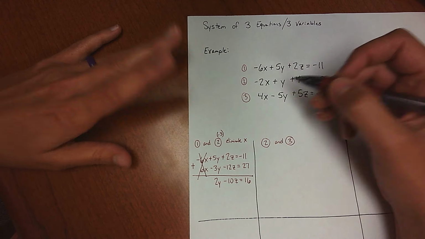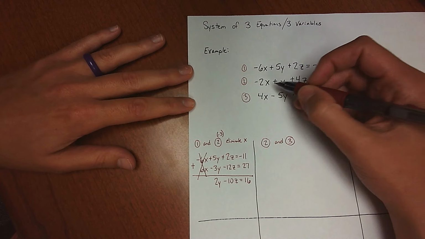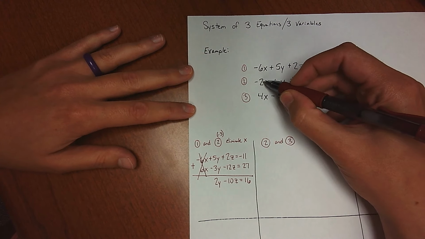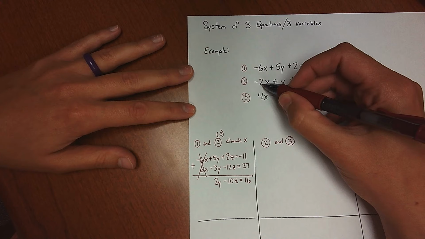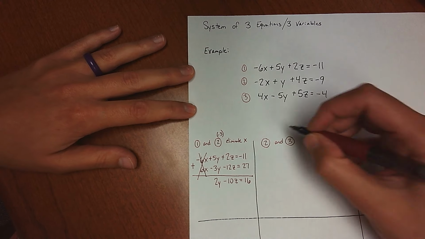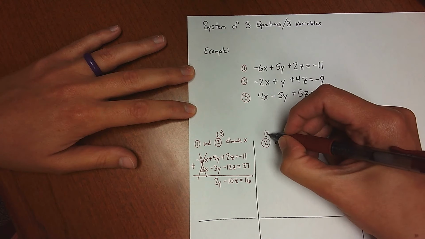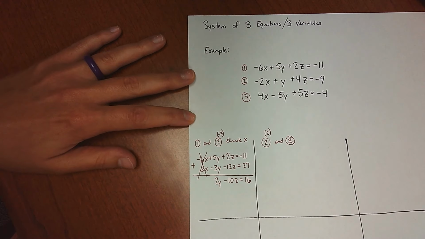2 and 4, the smallest number that they both go into is 4. So I need to change this 2 to become a 4, but I want it to have different signs. So this is a positive 4. I need this to stay negative. So what I need to do is multiply all of equation 2 by 2.